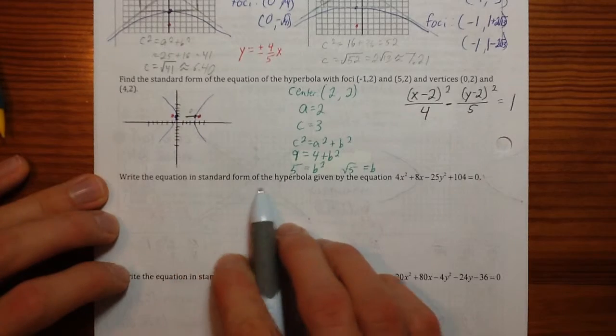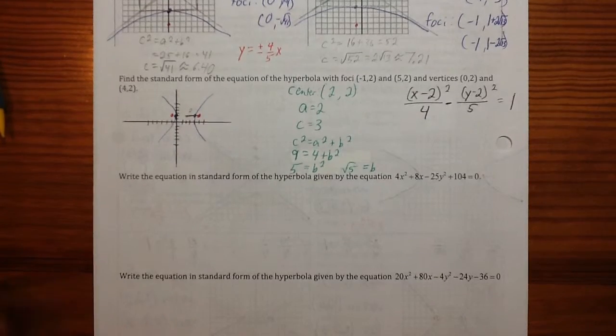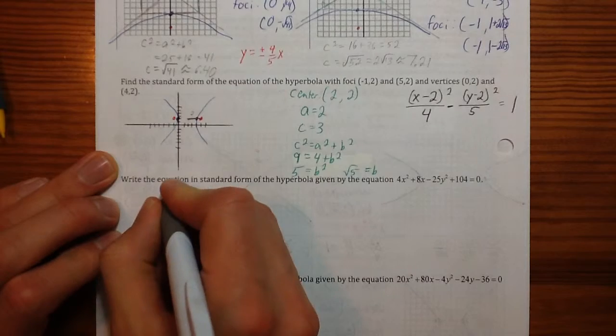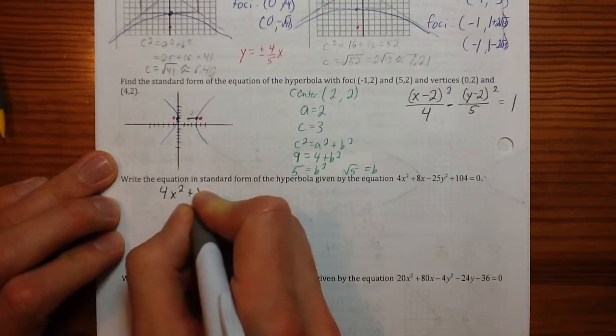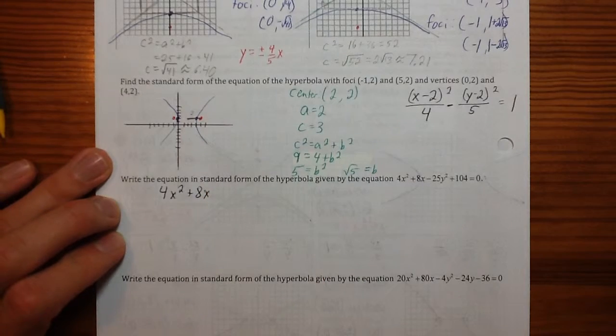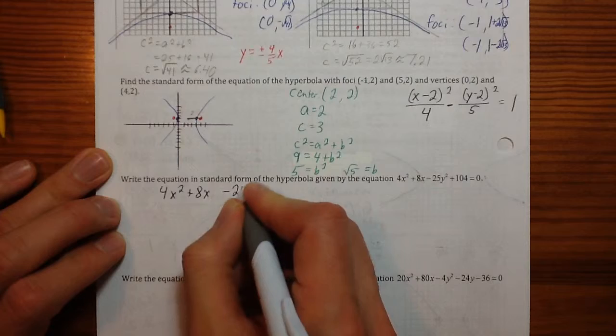Write the equation in standard form of that. Oh man, Mr. Reader, what in the world is that? And that looks like the ellipse stuff, and it confused me. You got this. Come on. Same stuff we've been doing. I'm actually going to write the same thing here, only I'm going to move that 104 to the other side. So 4x squared. My 8x is with it. And I'm going to put minus 25y squared.